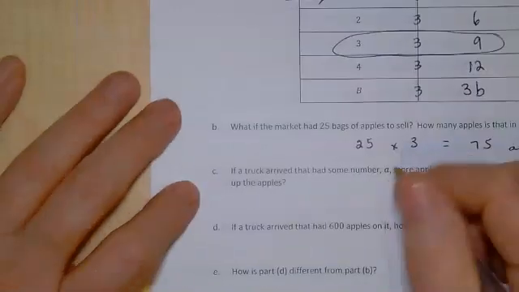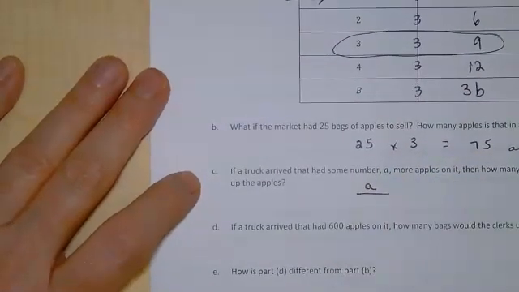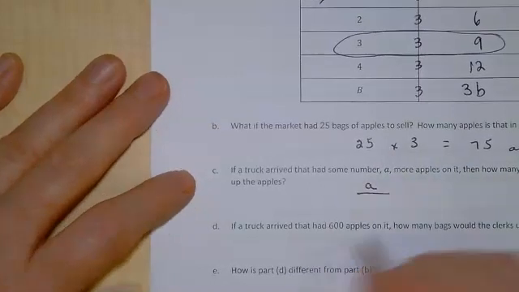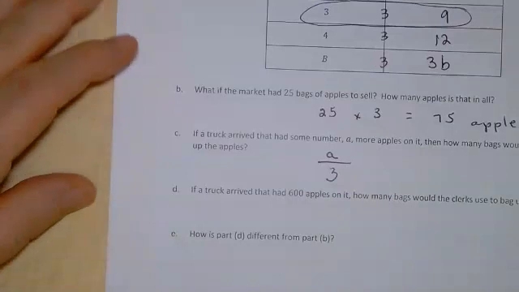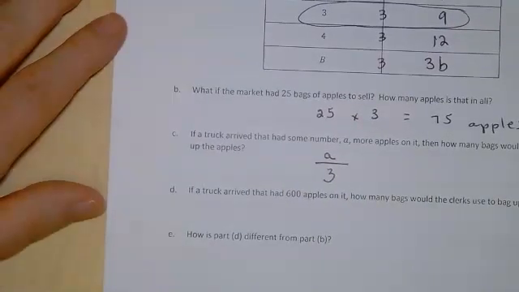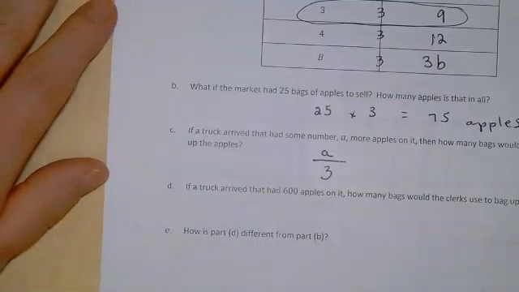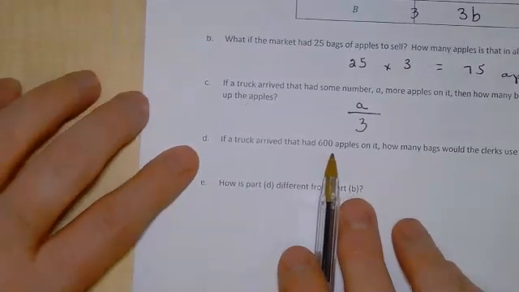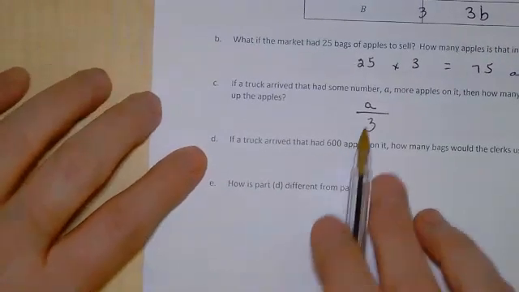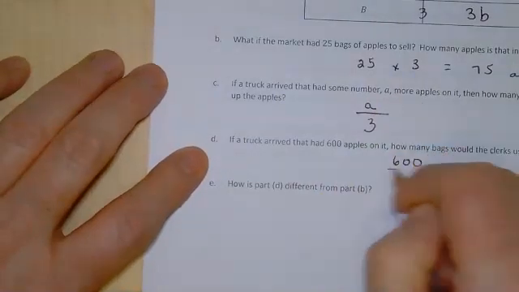Divide. So I'm going to take the number of apples and divide by how many apples are in each bag? We're going to divide by 3. So you're either times by 3 or divide by 3. Any questions about that? Down here it says, now I found out 600 apples. Check this out. You ready? This number turns into a 600. I have 600 apples. Divide by 3.